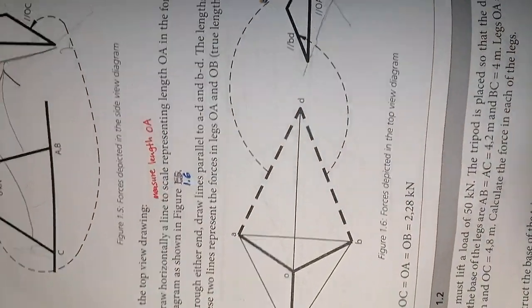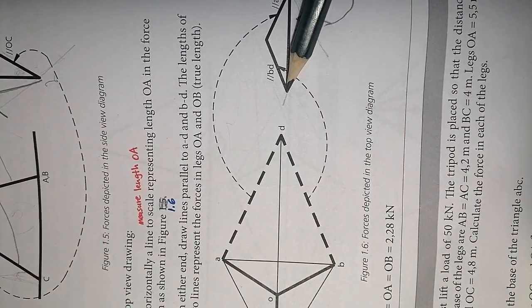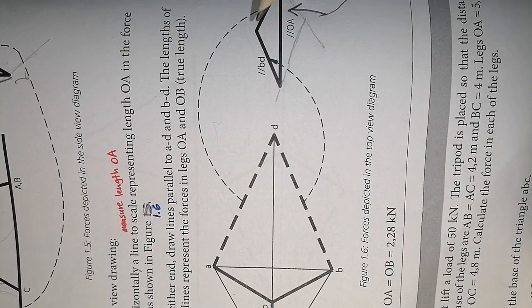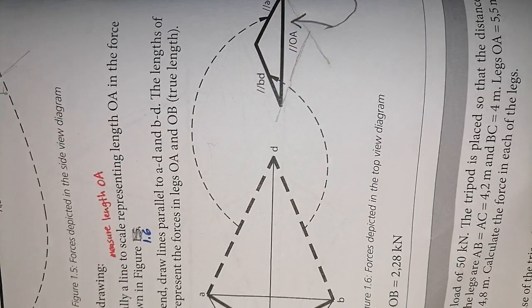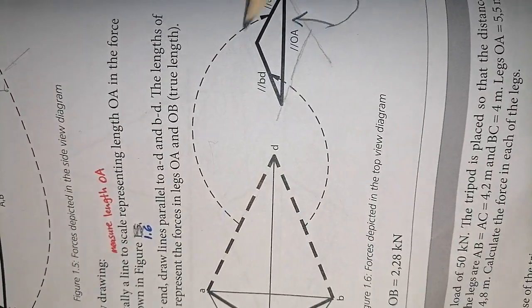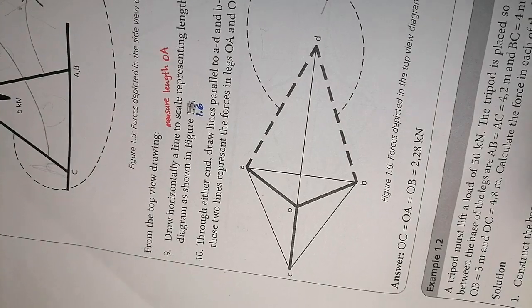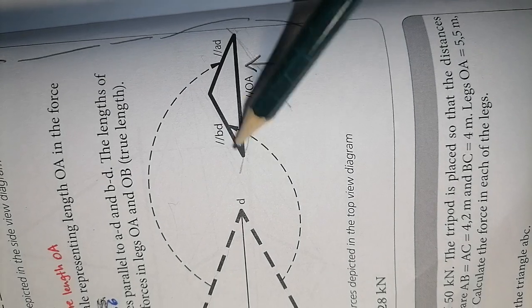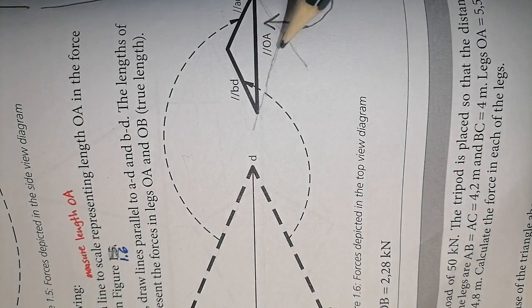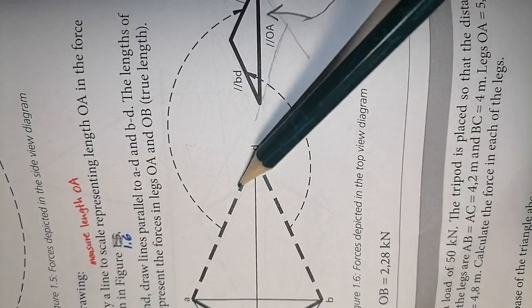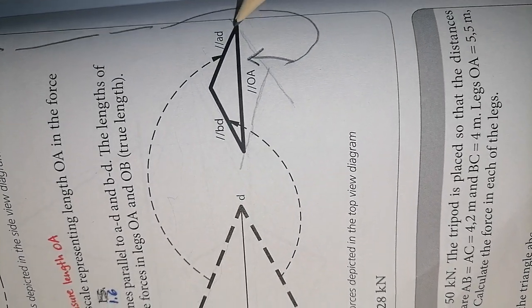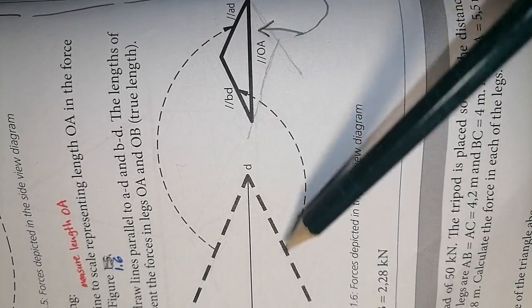The same sketch. So from this point, draw a line parallel to this line. Then from this other end, draw a line parallel to this. If you don't want to use this, you can use a pencil. You can still draw this line, this pencil line is parallel to this. Then from here, we'll draw this line, which is parallel to this.